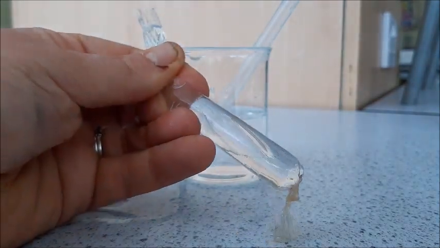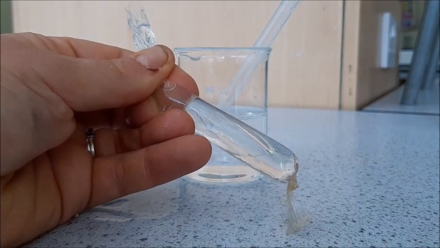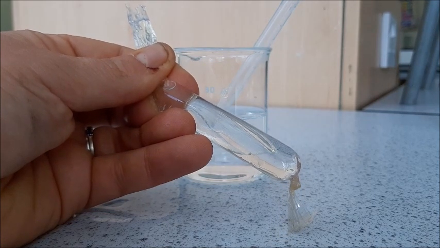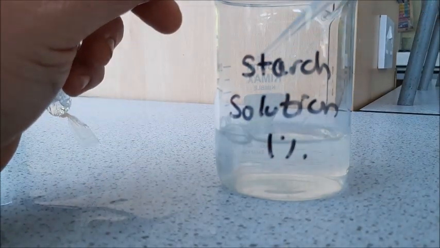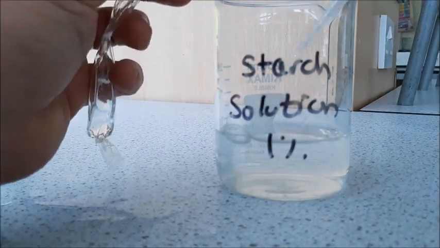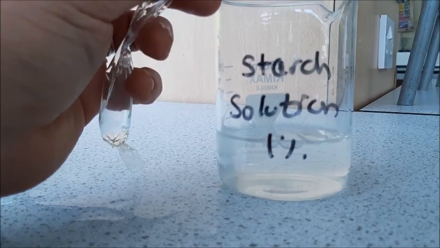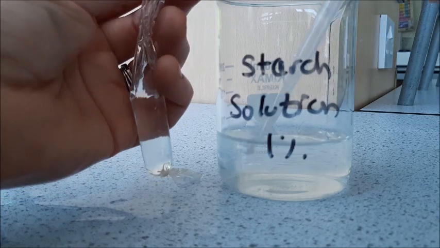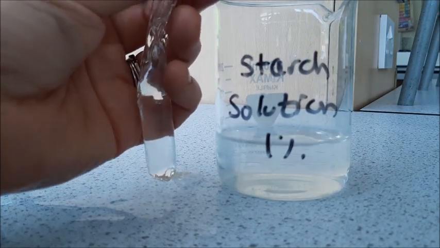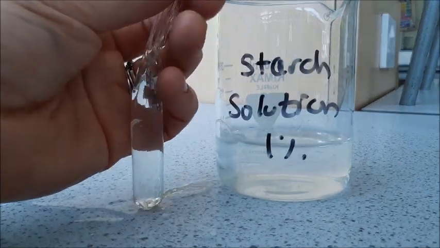And then I could put in an enzyme to show it being broken down, which is the experiment that I'm going to do today. So here I've got some starch solution. Starch is a carbohydrate. It is a long chain of glucose all joined together. It is not digestible because it is not soluble. So we digest it to make it soluble. So I'm going to use starch solution.